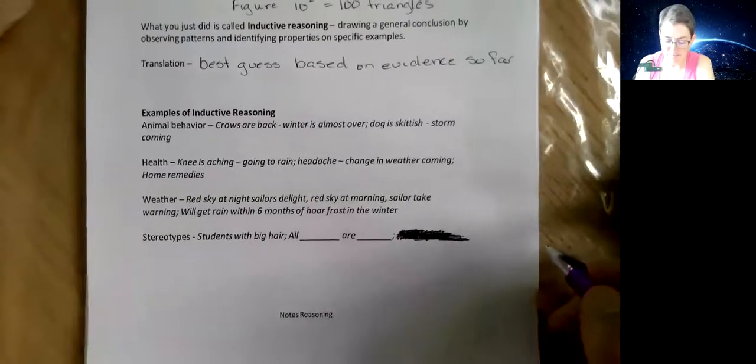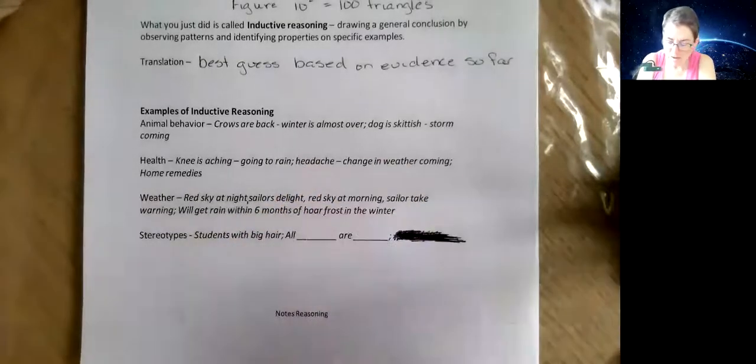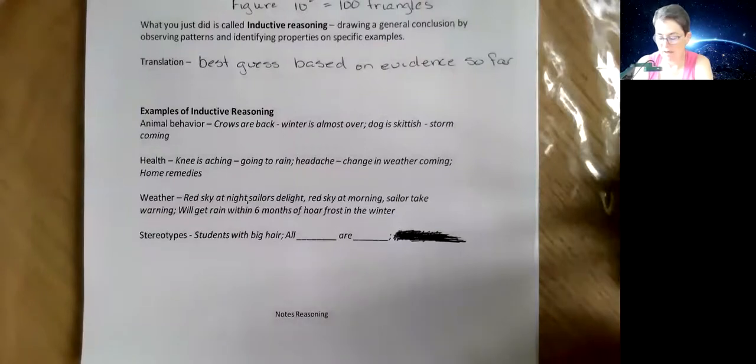All right, some weather stuff. Red sky at night, sailor delight. See a comma there. Red sky at morning, sailor take warning. Okay, so based on what it looks like in the morning and night, it gives you sort of an idea what the day is going to be like.